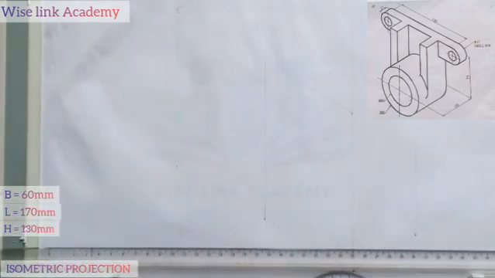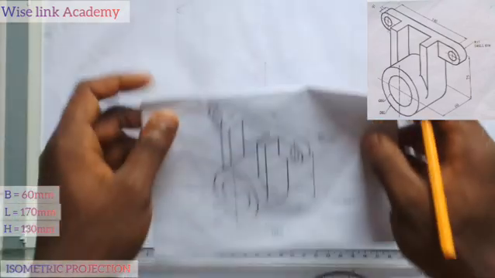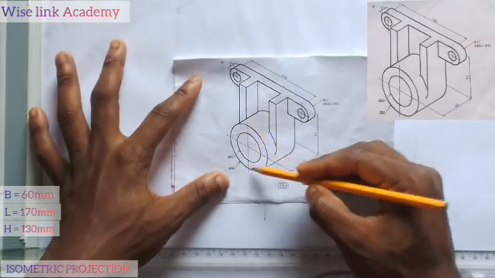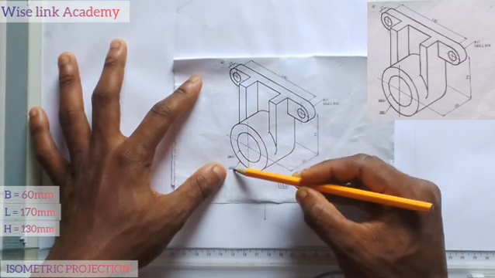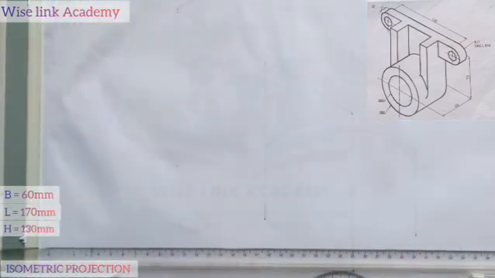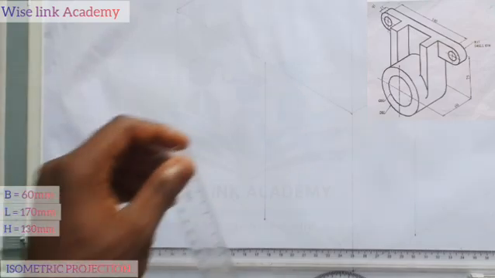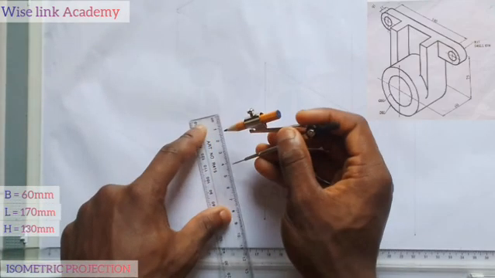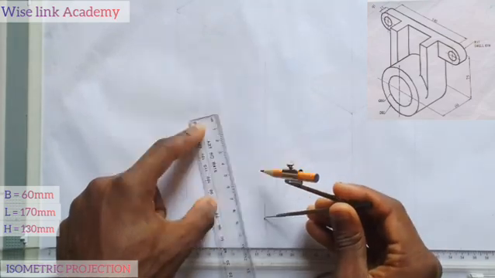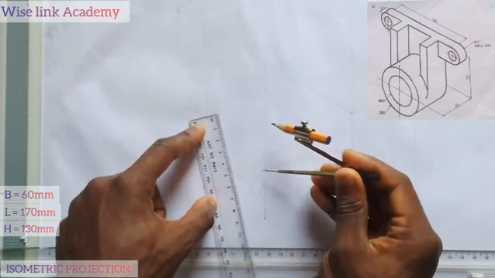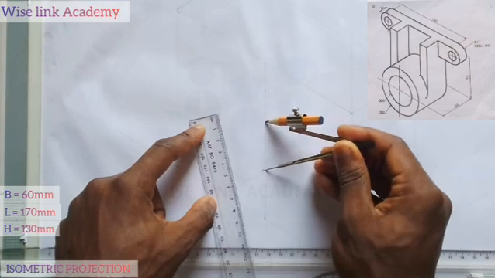Next up, I'm given the diameter of this circle. The diameter here, the bigger one, is going to be what? 80. So I'll measure 40 with my compass. So from here to this point is 40. At this point here, strike an arc. Also come to this point here, strike another arc.